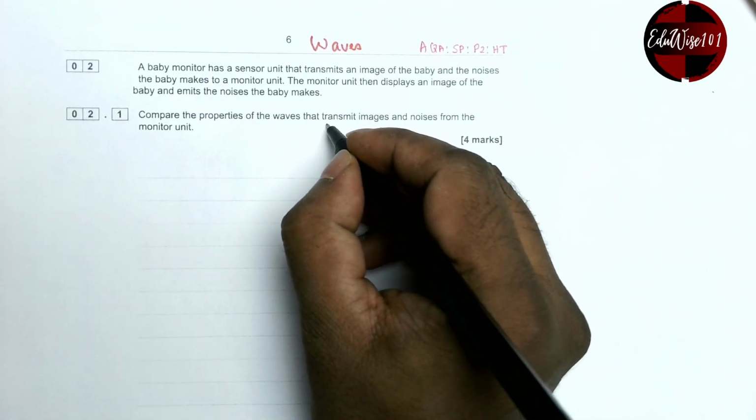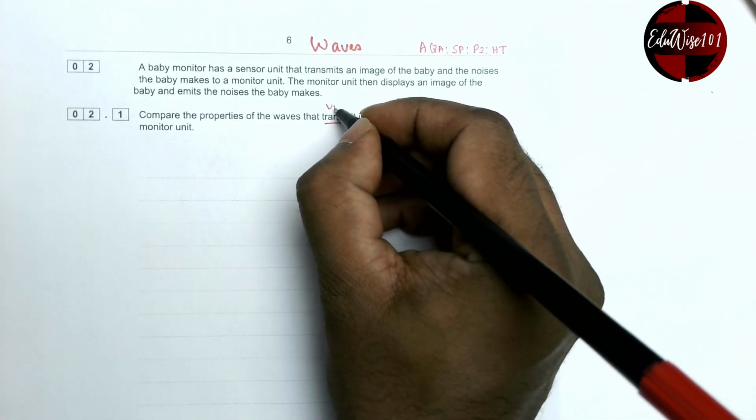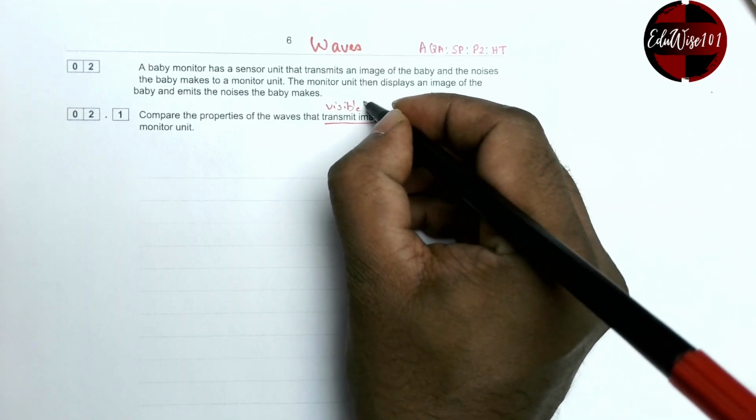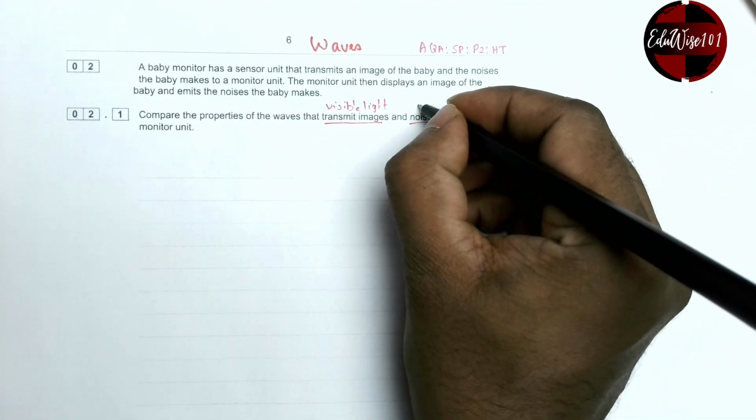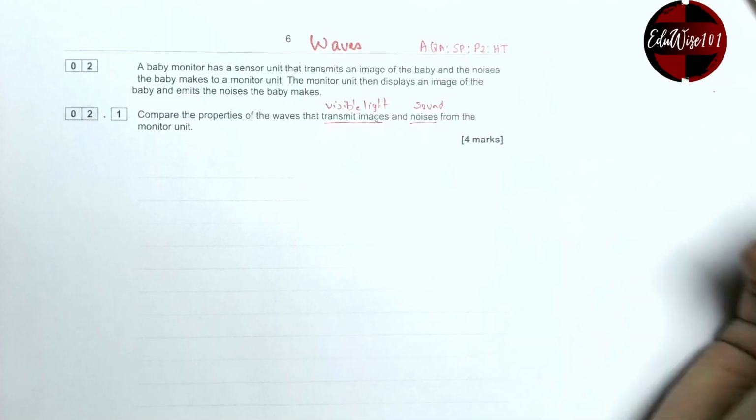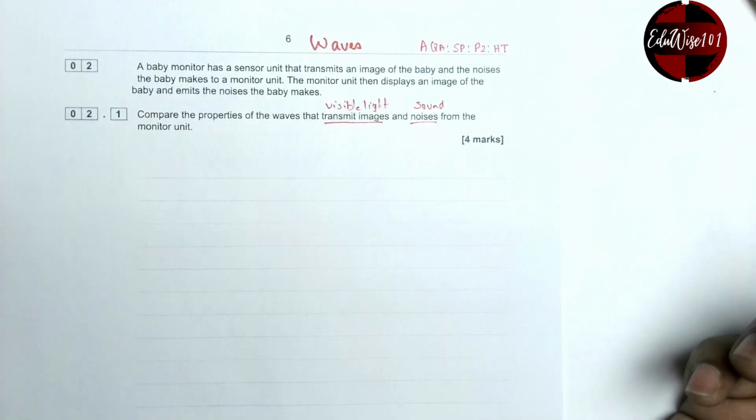So the waves that transmit images is visible light. And the noises is sound from the baby monitor.